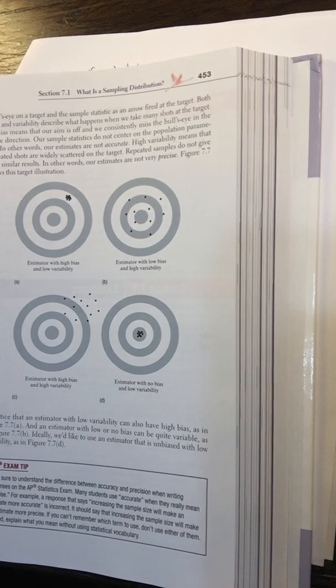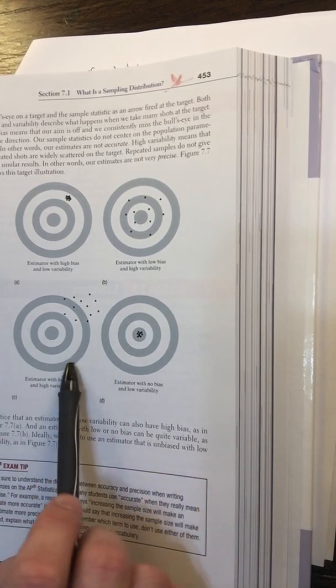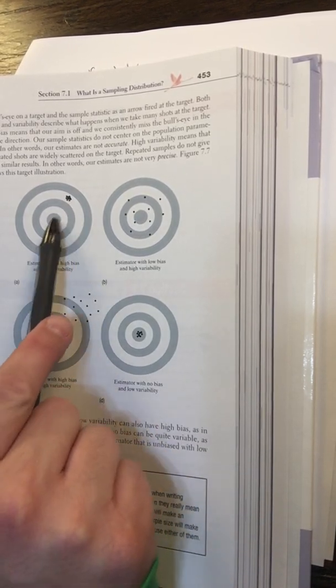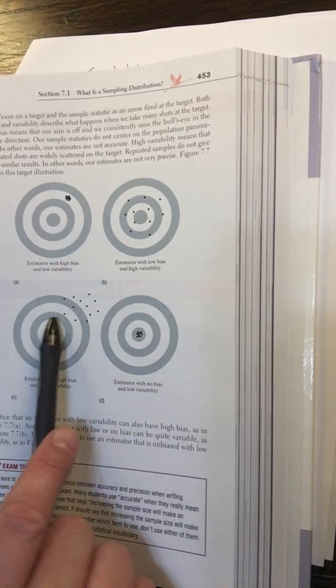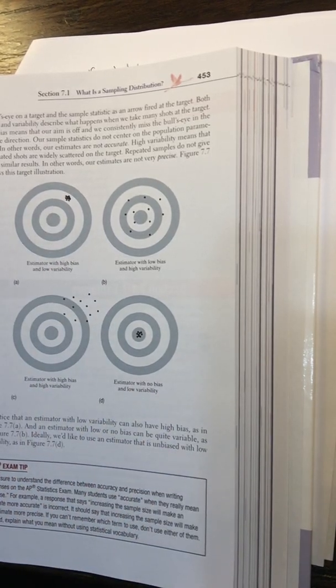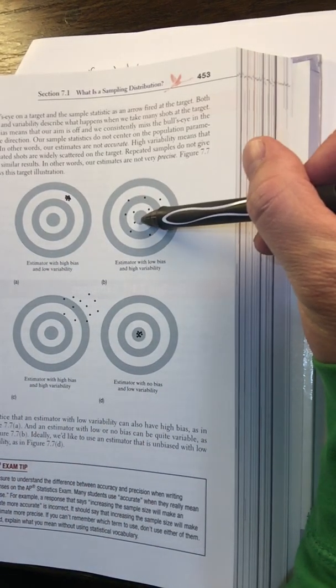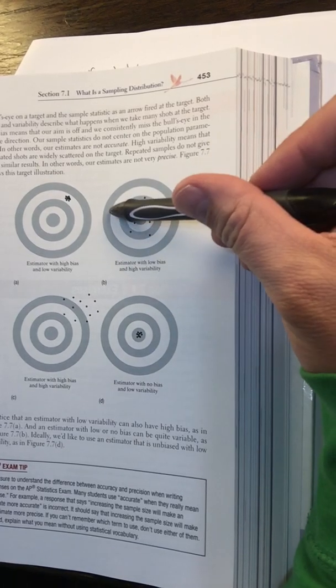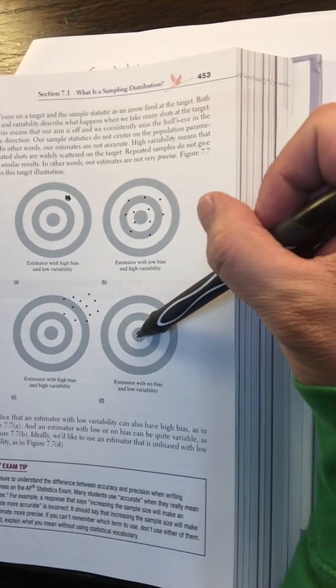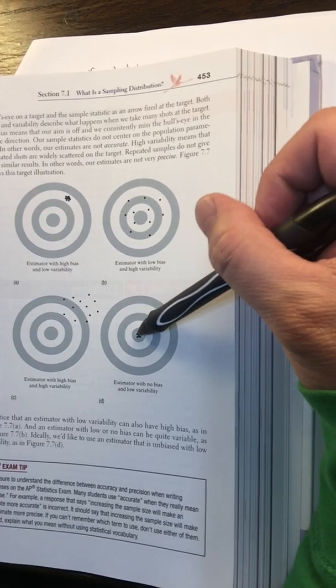That's what bias is. And you can take a bigger sample size if you want, so the variability shrinks, but you're still going to miss. You can't fix biased data. You can't do it. Now, this isn't biased, but it's got a lot of variability, right? This one is the one with low bias because we're right on target, and low variability.